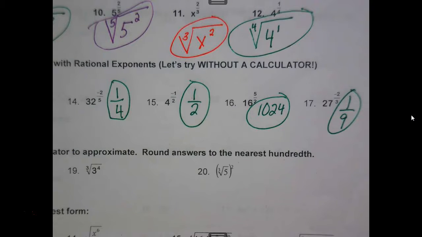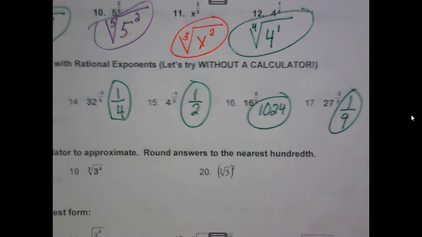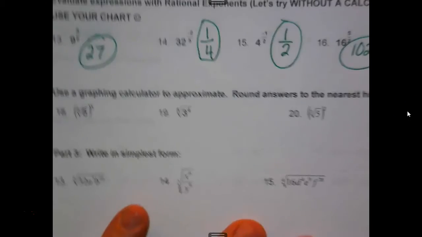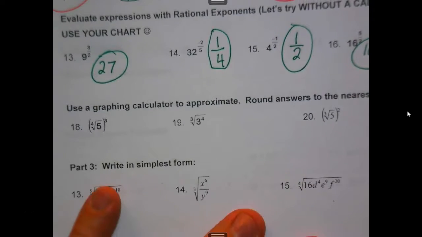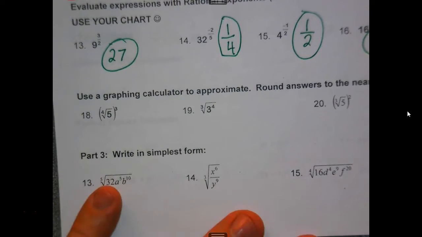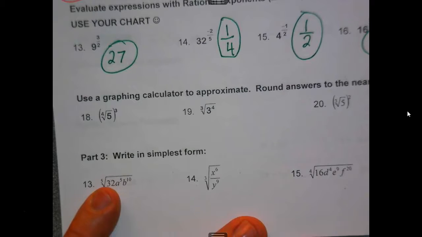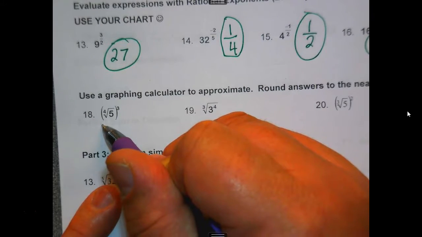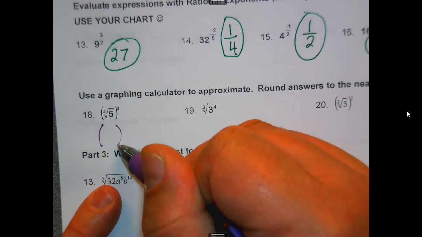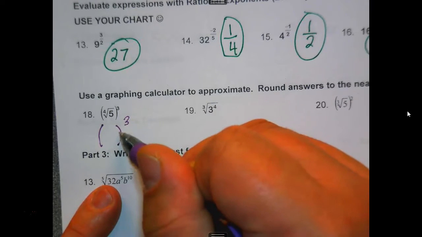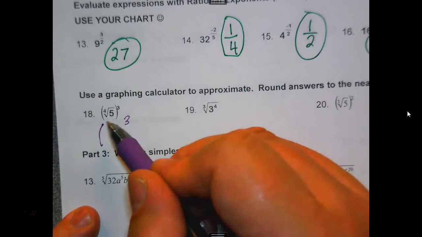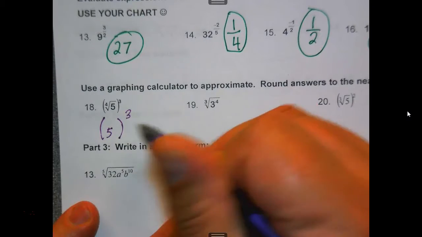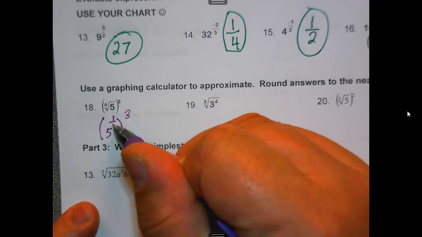I'm going to write something else. Number 18. Use a graphing calculator. Again, there is a way to put this in your calculator, but it's a lot of buttons and I never learned it. So what we're going to do is put this in exponent form. I'm going to start inside the parentheses. I have the base 5. What's my exponent for the 5? And the root 4th.